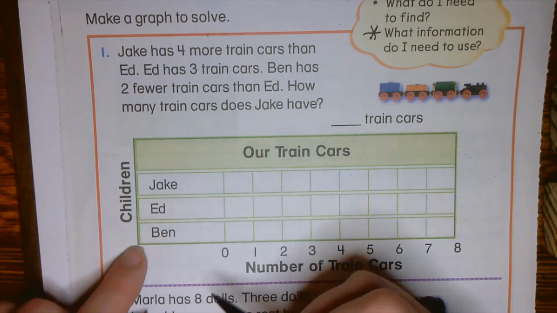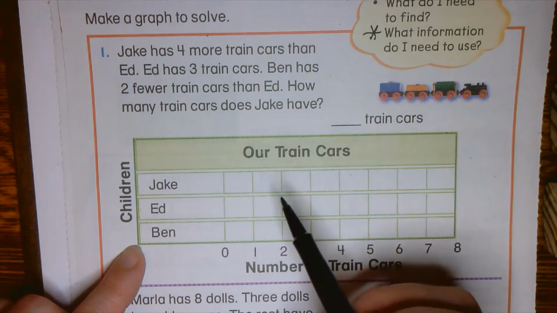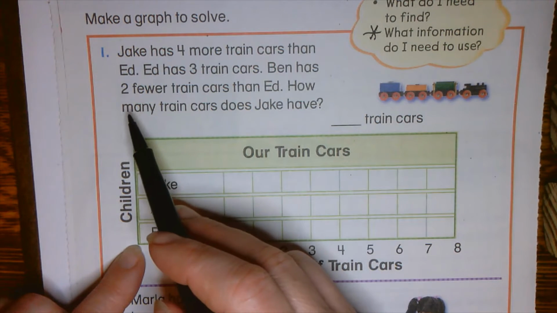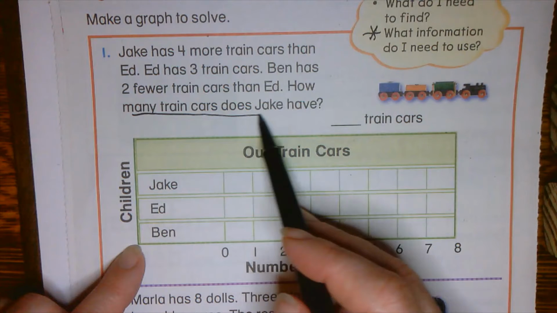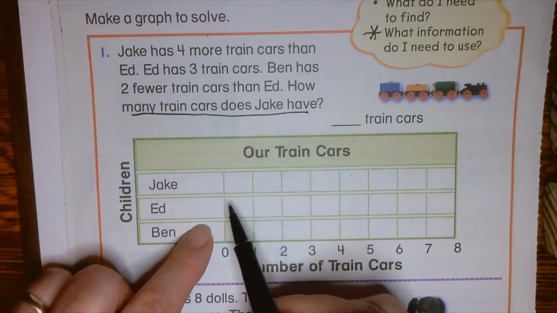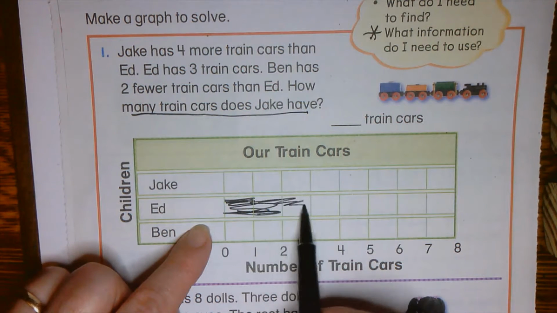Ed has 3 train cars, right? That's the first information that I need to use. What we need to find is actually, how many train cars does Jake have? So let's start with Ed because that's what we actually know. Ed has 3. So go ahead and color in up to this number 3 line here.